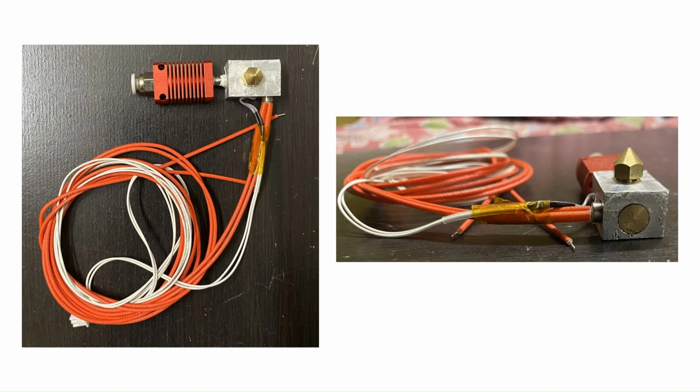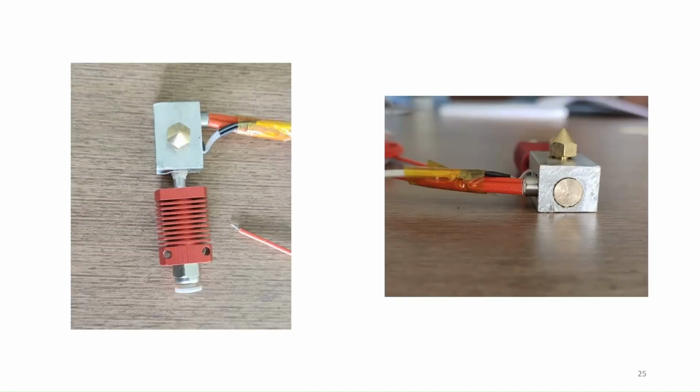This is our first generation of heater block. In this you can see we are using a 24-volt heater cartridge and a glass bead thermistor. The glass bead thermistor is used to measure the temperature, and we are using a 0.4 mm nozzle for the extrusion. And the heater block you can see is a bimetal heat block, which is manufactured using aluminum and brass to achieve a 90-degree turn. And the golden side is taken from an E3D.